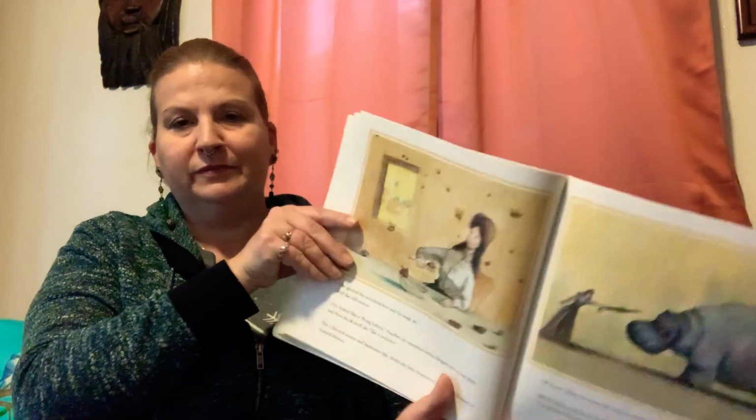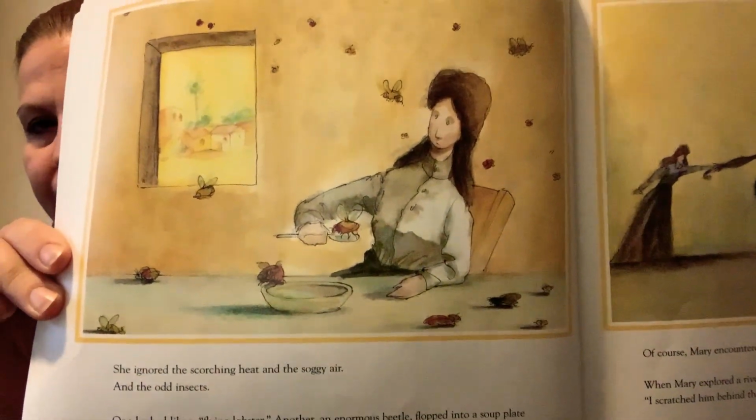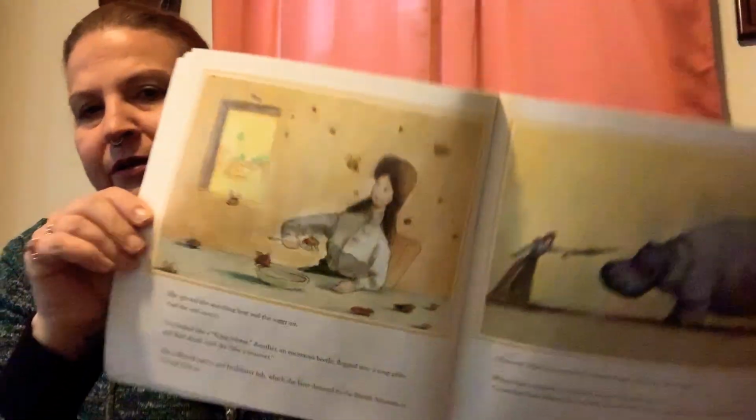She ignored the scorching heat and the soggy air and the odd insects. One looked like a flying lobster. Another, an enormous beetle, flopped into a soup plate and then shook itself dry like a retriever. She collected insects and freshwater fish, which she later donated to the British Museum of Natural History. There, she's dealing with all the flies and other flying insects that can be found in some parts of Africa.